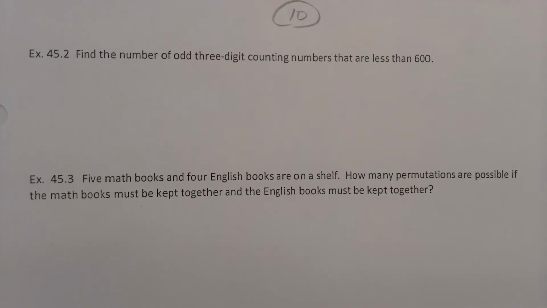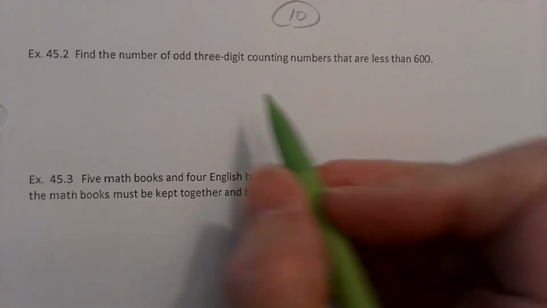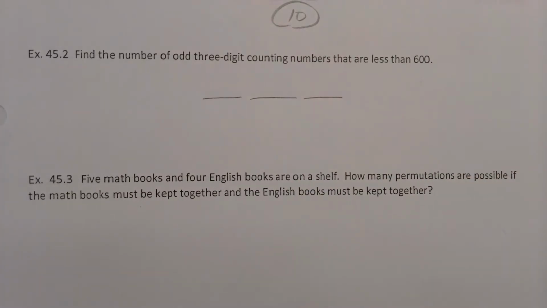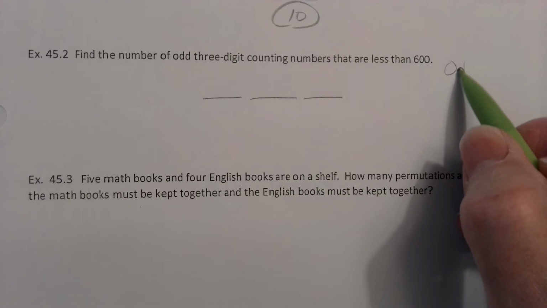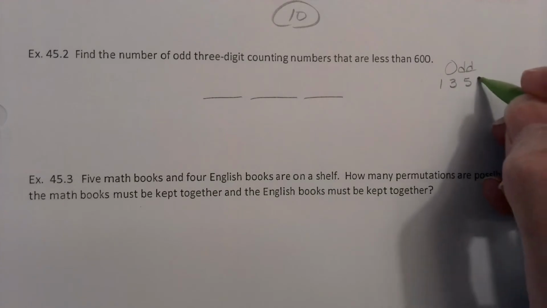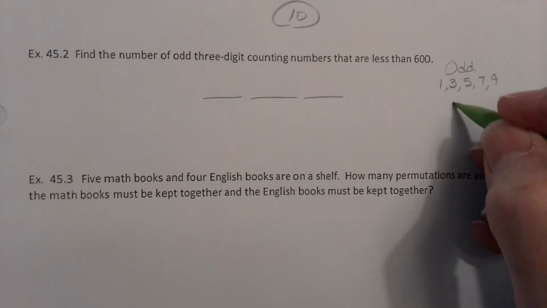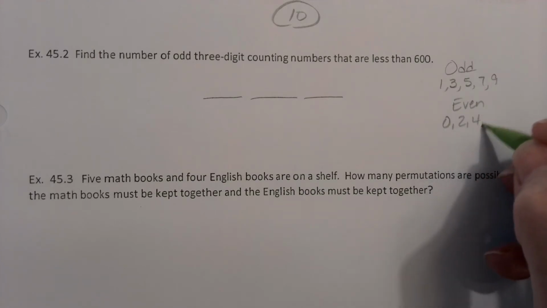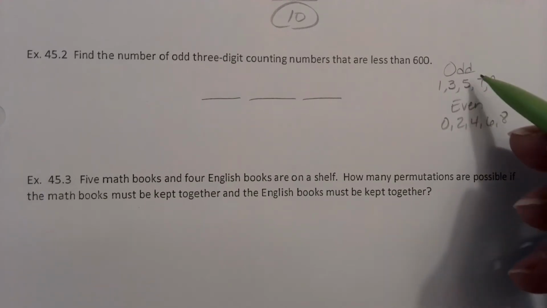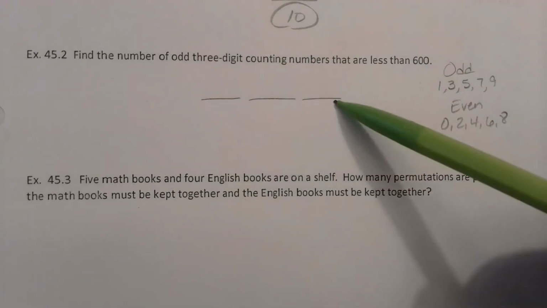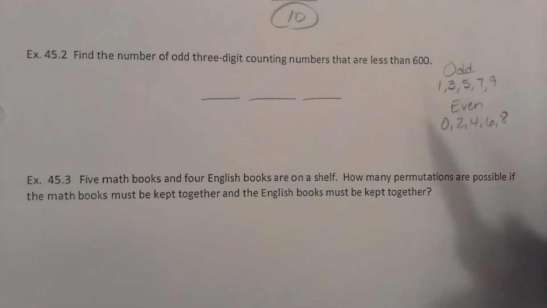Okay. We're going to now find the number of 3-digit odd counting numbers that are less than 600. So now, this has to be 3 digits. I don't have a choice, okay? I know that there are 5 odd digits: a 1, 3, 5, a 7, and a 9. Of course, that means our evens are 0, 2, 4, 6, and 8. So these are the digits that are odd and the digits that are even. So if it's an odd number, this one has to be odd. So I know that I have 5 choices here.